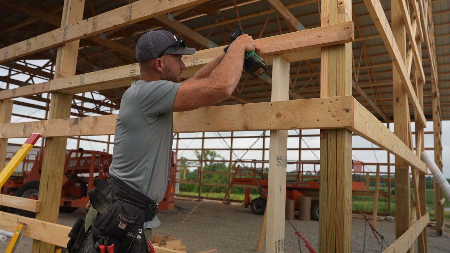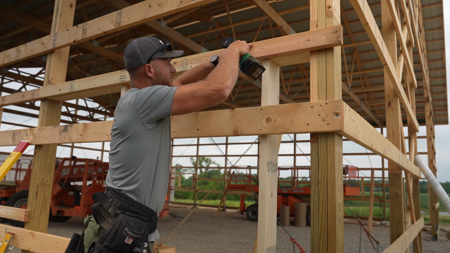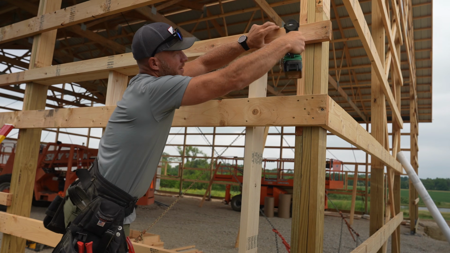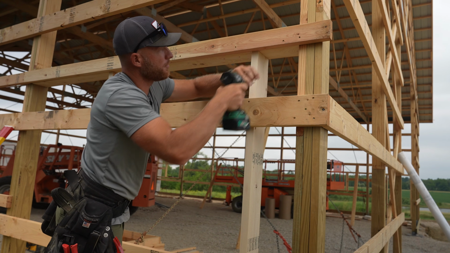Gonna work our way down. There, so this is now gonna bring it into plane on the end.